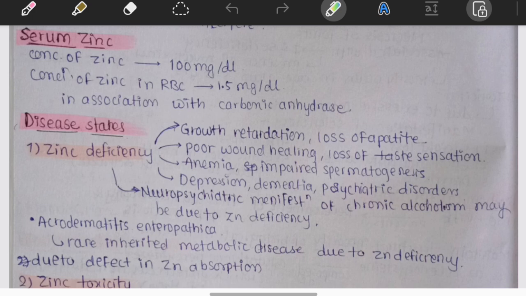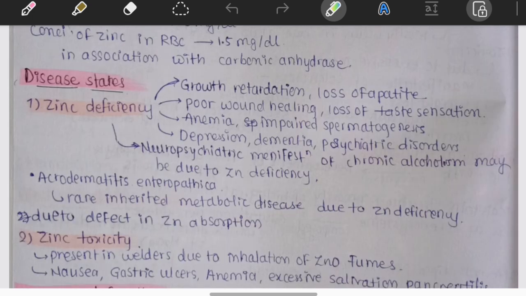If zinc helps cells grow, what do you think happens to damaged tissues like wounds? Every wound heals through new cell formation, collagen synthesis, and tissue repair. All these processes require zinc. Without zinc, new tissues form slowly, so wounds heal much more slowly than normal. Patients with chronic ulcers, burns, and surgical wounds are sometimes given zinc supplements to support healing.